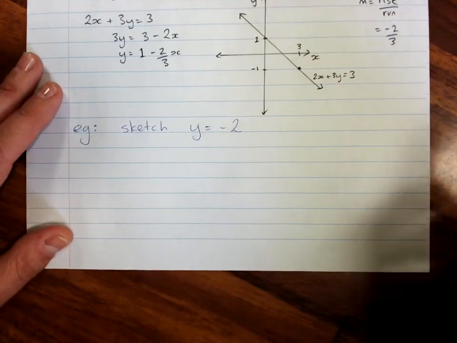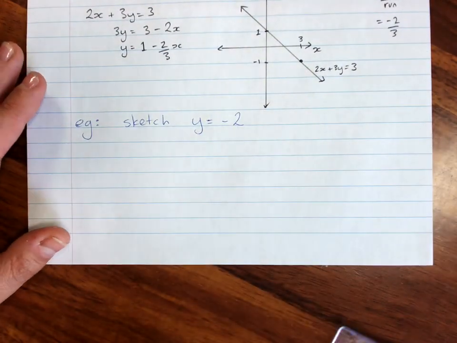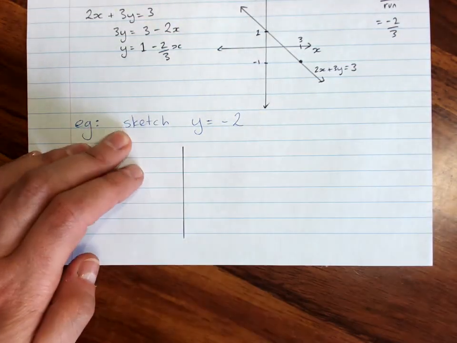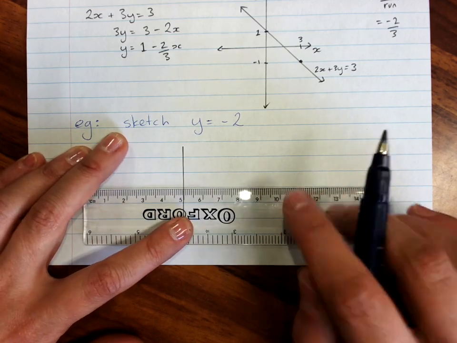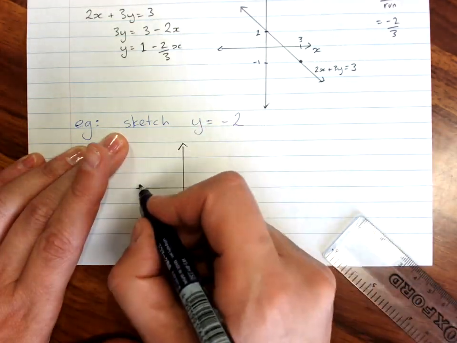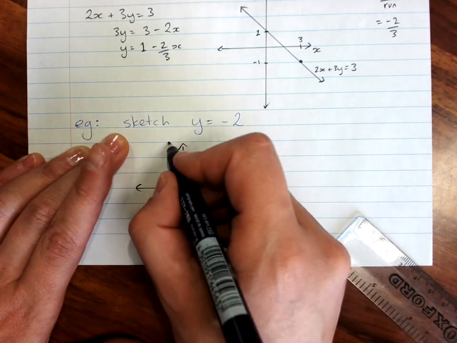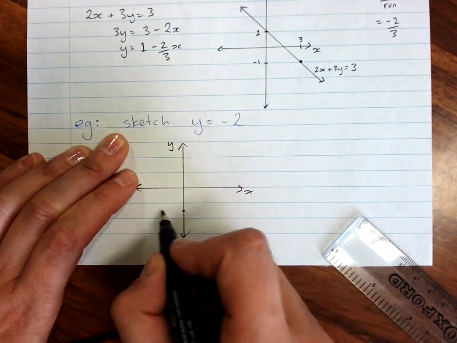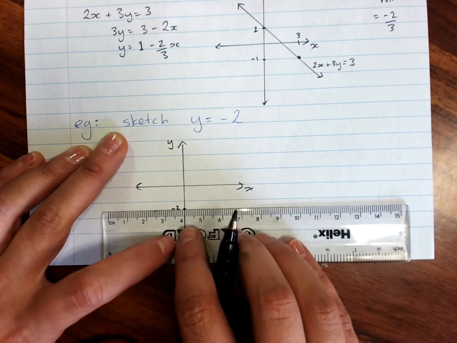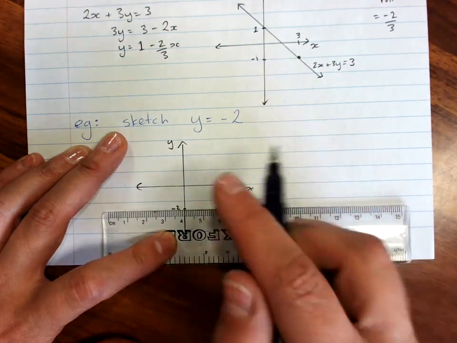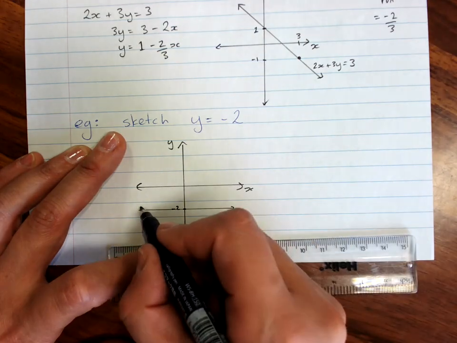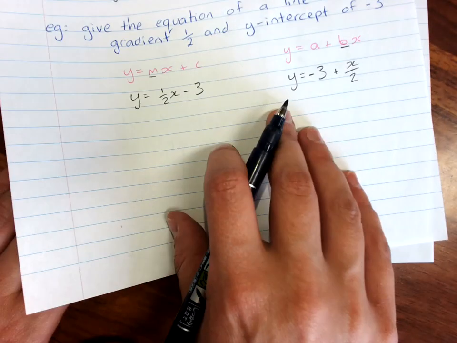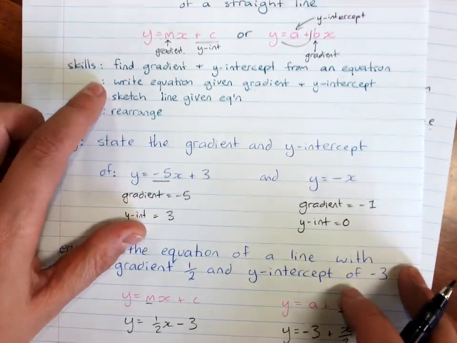The only other thing you might get asked to sketch is something that's only got one intercept. So if I'm sketching a horizontal or a vertical line, all you really need to do is draw your axes, and label them. Y equals negative 2 means we cut the y-axis at negative 2, and then you can put your horizontal line straight through, give it arrows, and label it. So that is the gradient intercept form, and we've covered that set of skills.